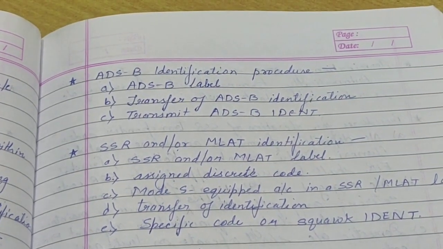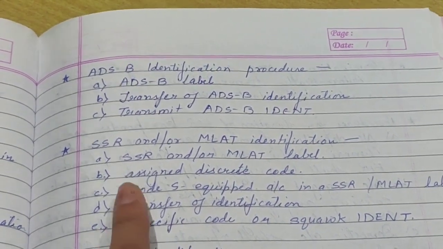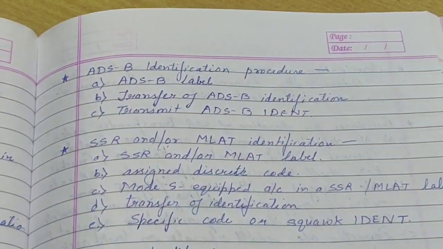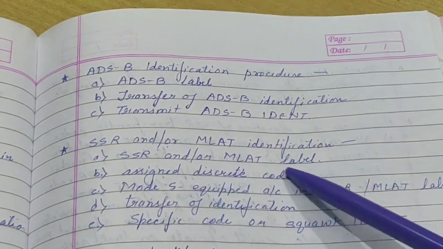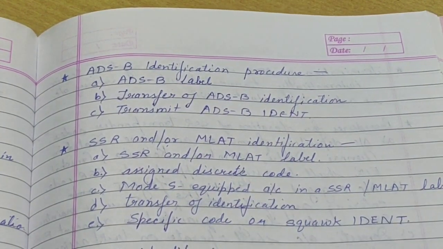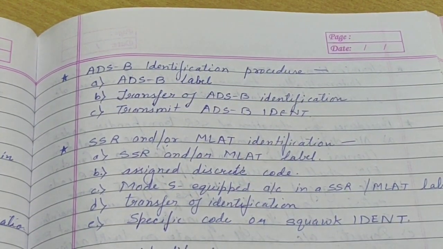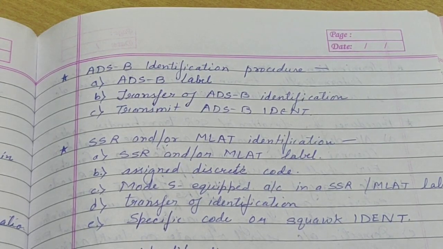Similarly, if you are using SSR or MLAT identification, how will you identify? It's the same. SSR or MLAT label, again an assigned discrete code. Any discrete code may have been assigned, the setting of which has been verified in the SSR or MLAT label.